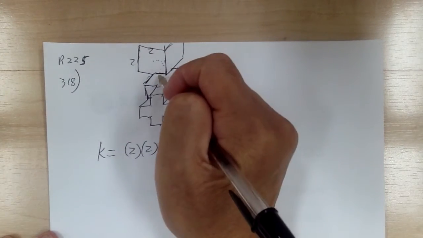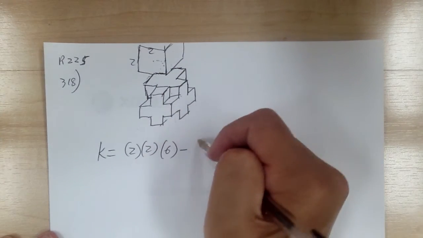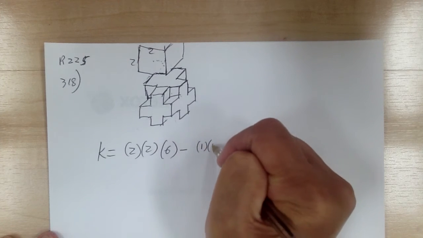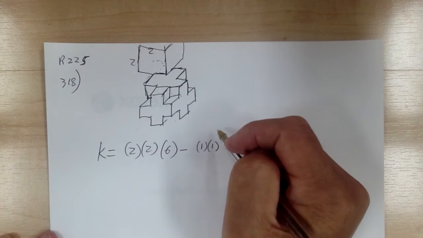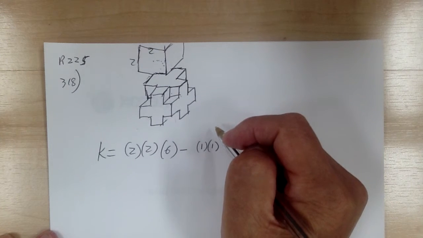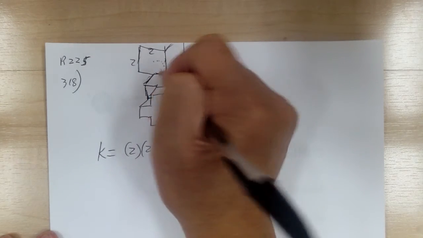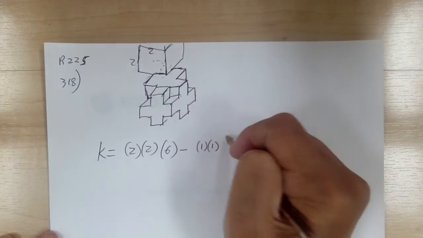Then you have to minus the corner that fits in here, so minus the 1 by 1, which is one of these sides. Since the corner has 3 faces, you have to times it by 3.